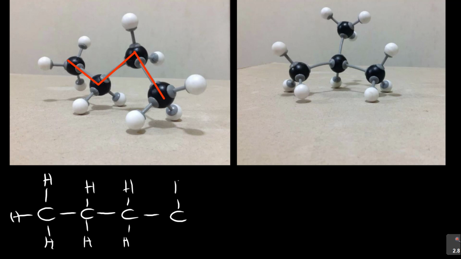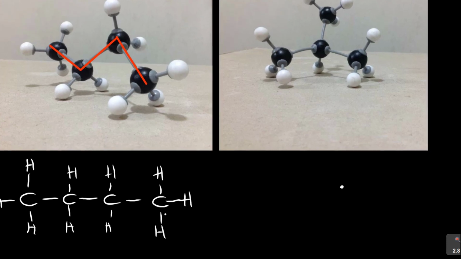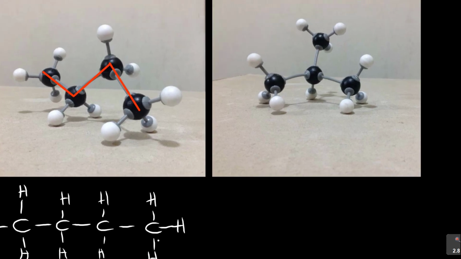We have done previous lessons that make you comfortable in doing this. So I also encourage you to pause this video and come up with the structure of the next molecule that I'm showing. Look at this next molecule, and try to come up with a structure here.